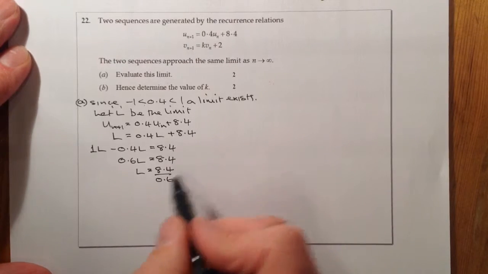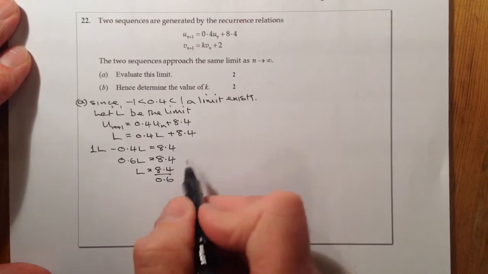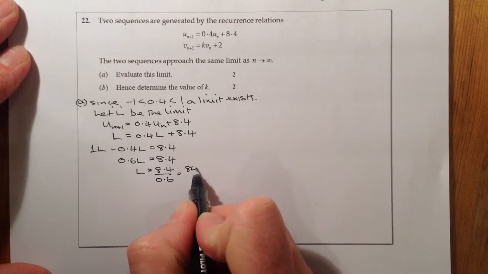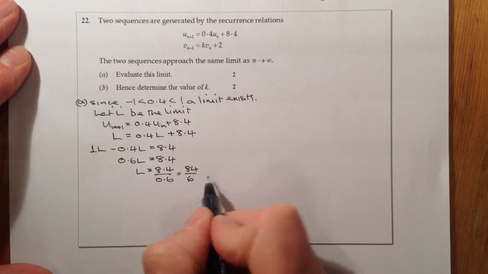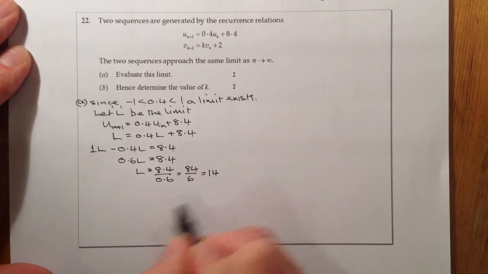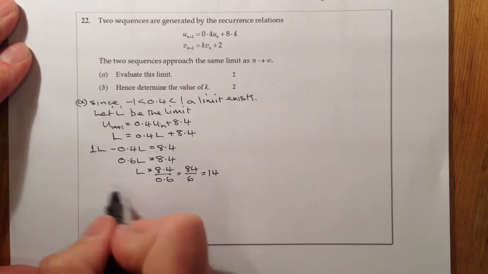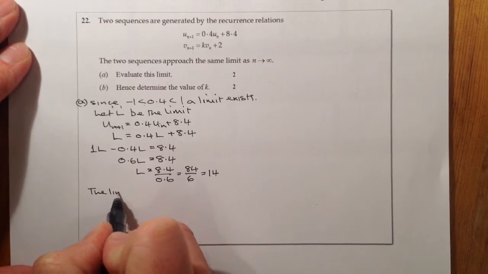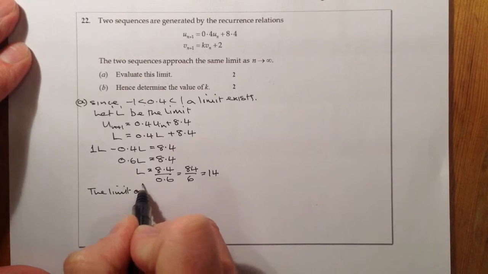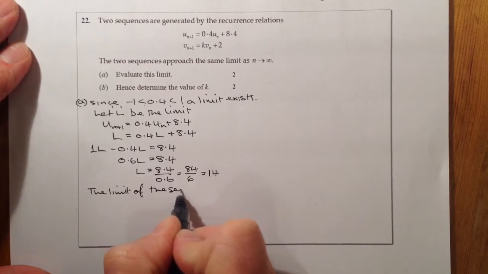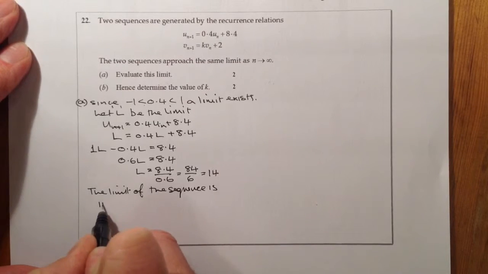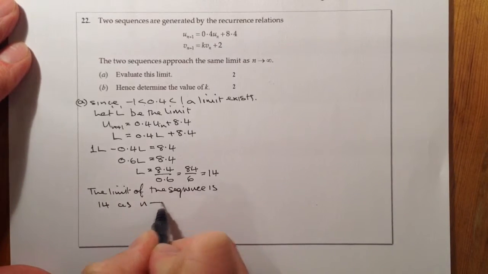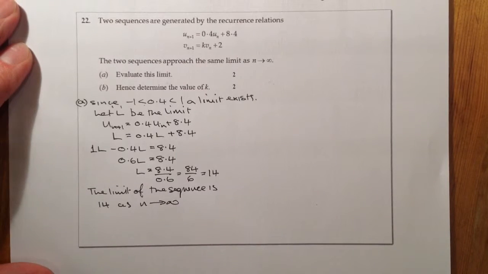And if I need to work that out, I can multiply top and bottom by 10, which gets rid of my decimal points, if that makes it easier for me. And then I can divide 84 by 6, and that should give me 14. So the limit of the sequence is 14 as n tends towards infinity. Okay, so that's the limit calculated so far.